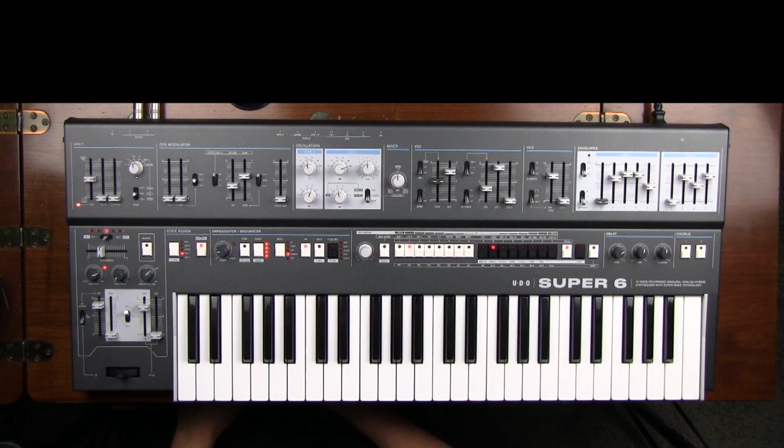Obviously, the hold can be a lot of fun. So essentially, that is what we're looking at in regard to the arpeggiator present on the UDO Super 6.